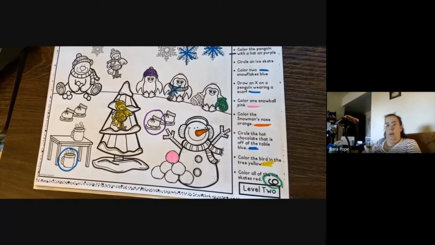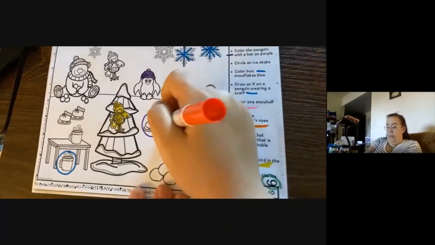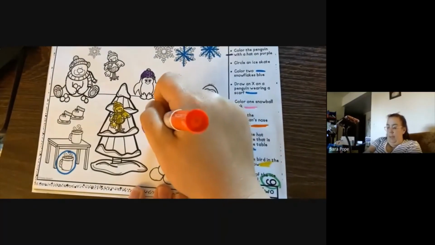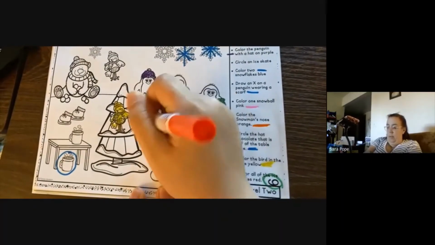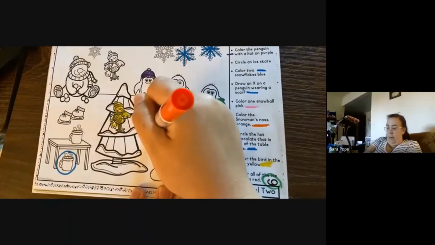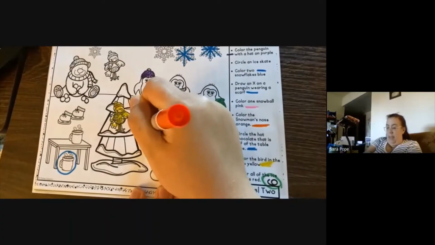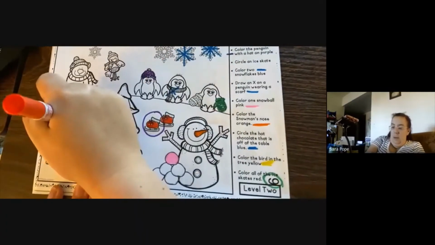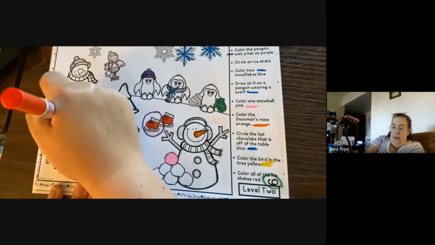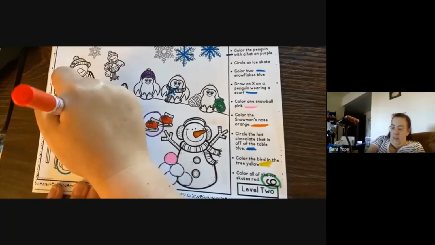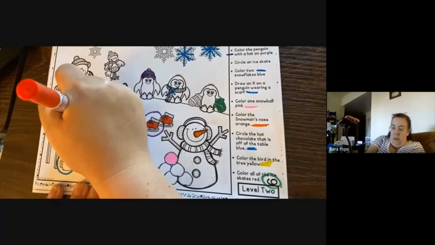And the last part of the picture says, color all of the ice skates red. So you're going to go through and you're going to color all of the ice skates red. All right, so you're going to find every one of those ice skates and fill those all in red.